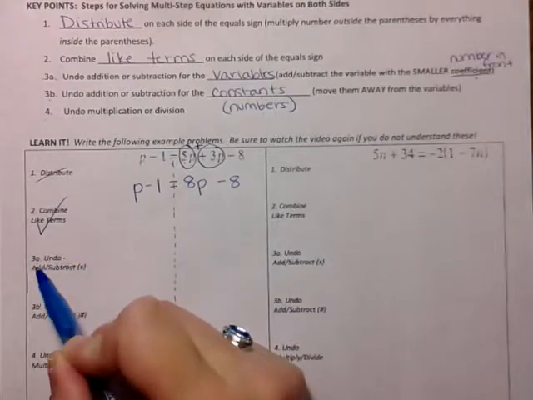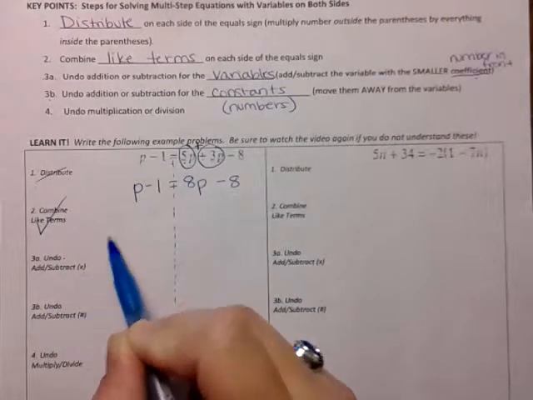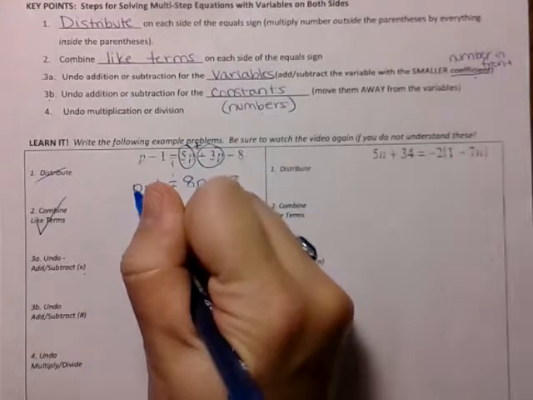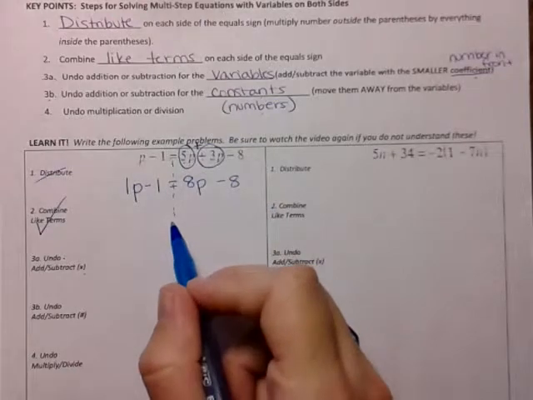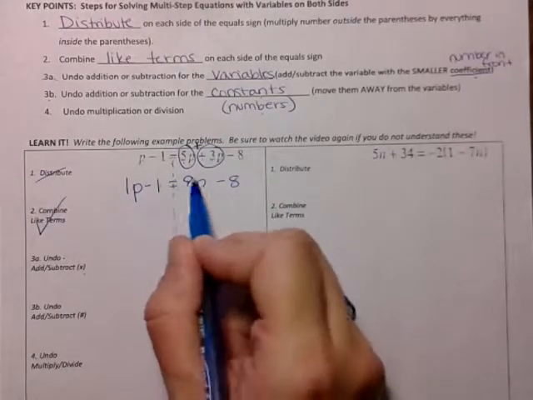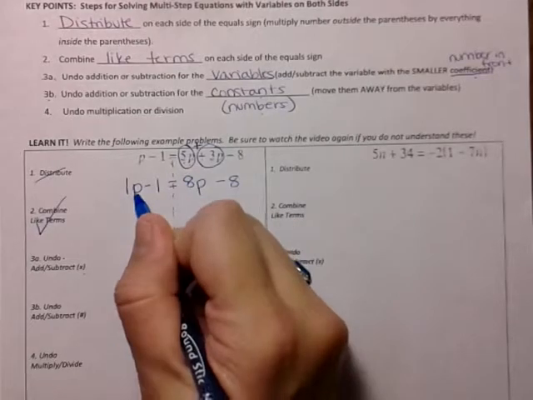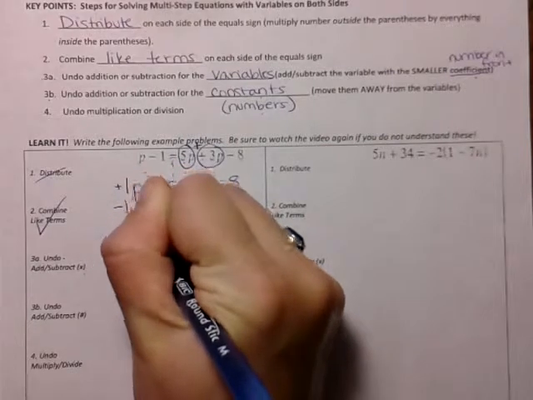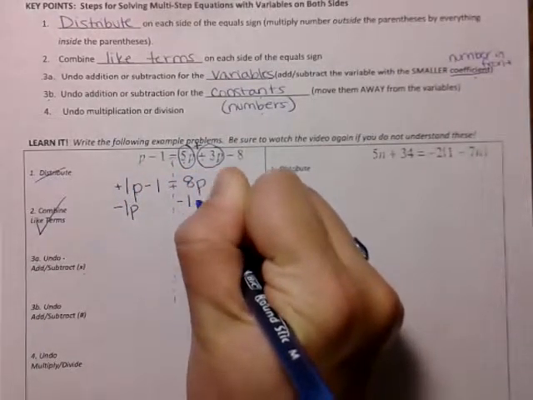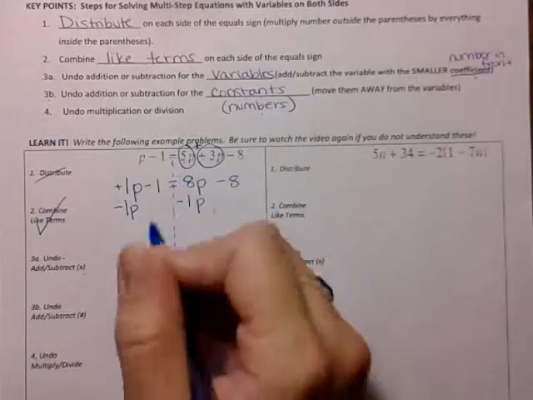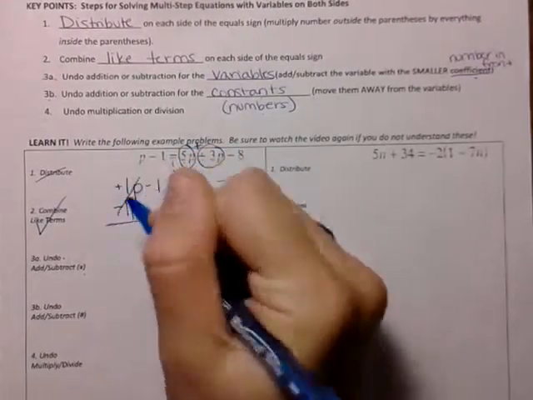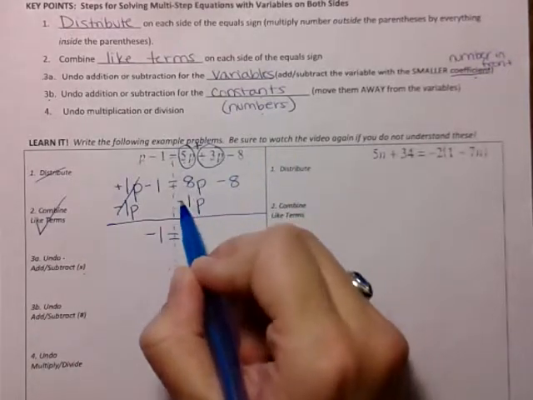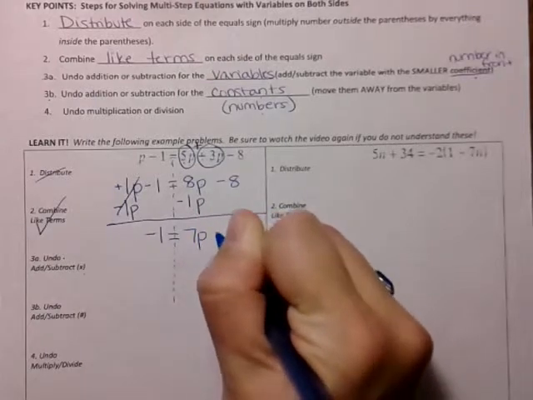Now I'm ready to undo addition or subtraction for the variables. So what I want to have is all the p's together on one side of the equal sign. This p has an invisible 1 in front of it. So I want to move the number that has the smaller number in front. So 1 is smaller than 8, so I'm going to move the 1. There's an invisible positive in front of the 1, so I'm going to subtract this 1p from both sides of the equation. I'm going to line it directly up with the 8p. Now these will cancel out, and I'm left with negative 1 on the left equals 8p minus 1p, which is 7p, minus 8.